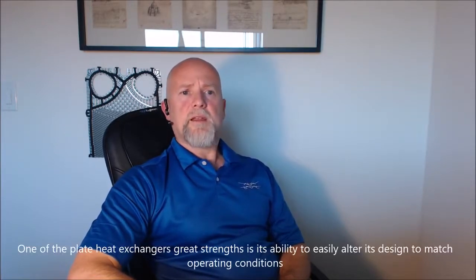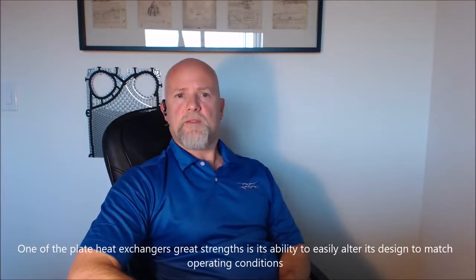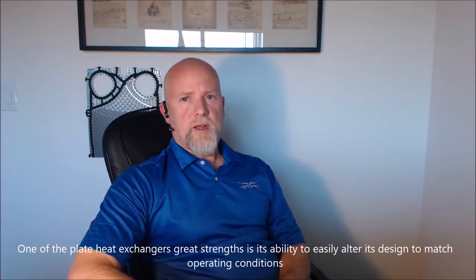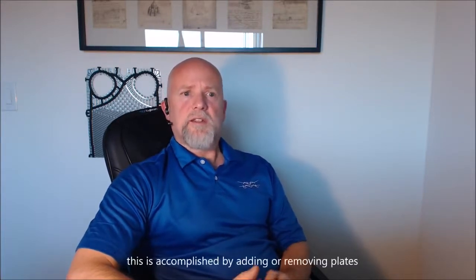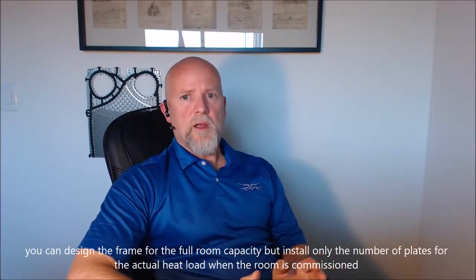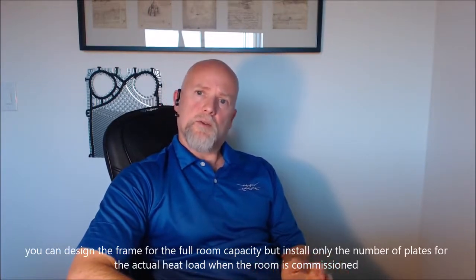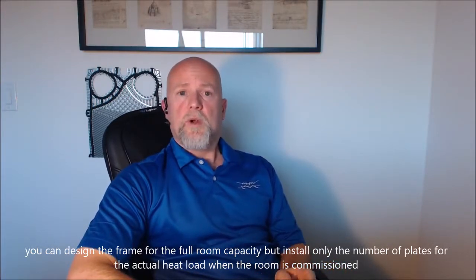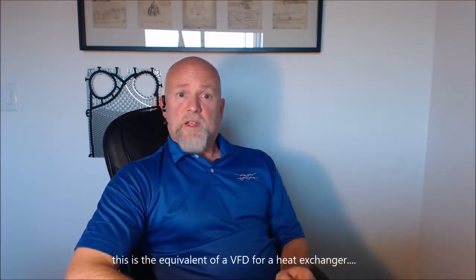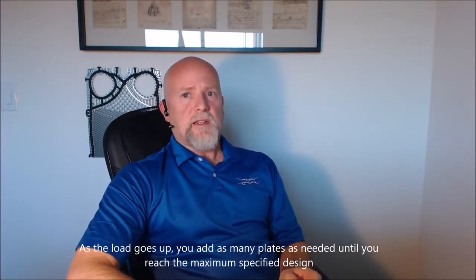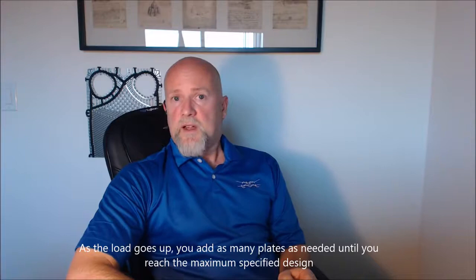One of the plate heat exchanger's great strengths is its ability to easily alter its design to match operating conditions. This is accomplished by adding or removing plates. You can design the frame for the full room capacity, but install only the number of plates for the actual heat load when the room is commissioned. This is the equivalent of a VFD for a heat exchanger. As the load goes up, you add as many plates as needed until you reach the maximum specified design.